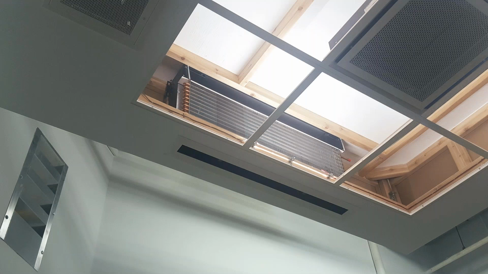So here's a snapshot of what's happening behind the scenes in terms of the framing and how an ACBR is installed and mounted in the ceiling. In terms of the discharge, backing up from there, the ductwork is installed and connected up to it. That can be provided from the factory.